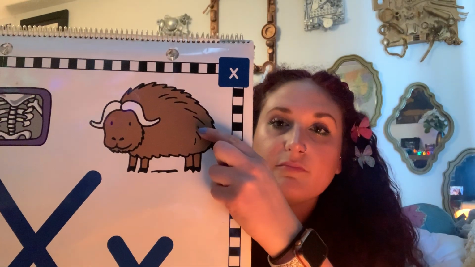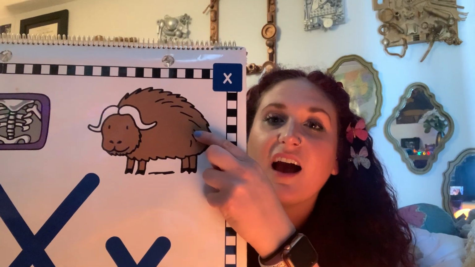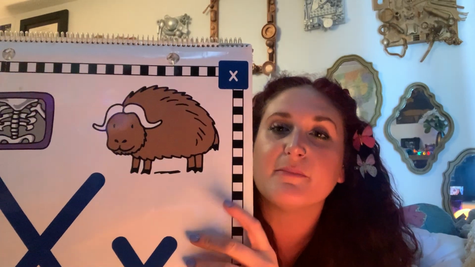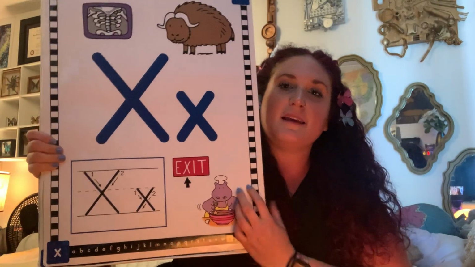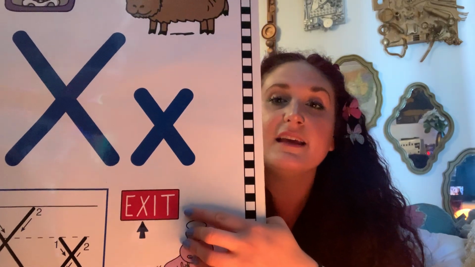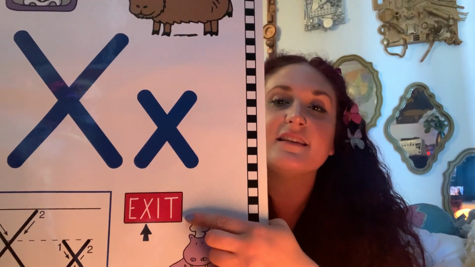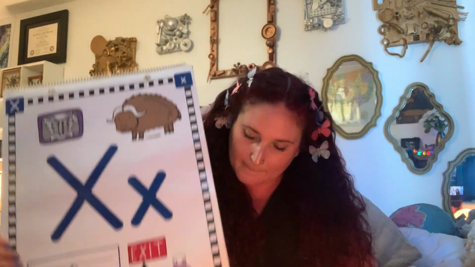So this is an animal. Do you know what it is? It's called an ox. Can you say ox? The X is the letter making the x sound. Ox. This is a picture of a sign that you might see when you leave somewhere. It says exit. Exit. The X sound is in the middle of the word.